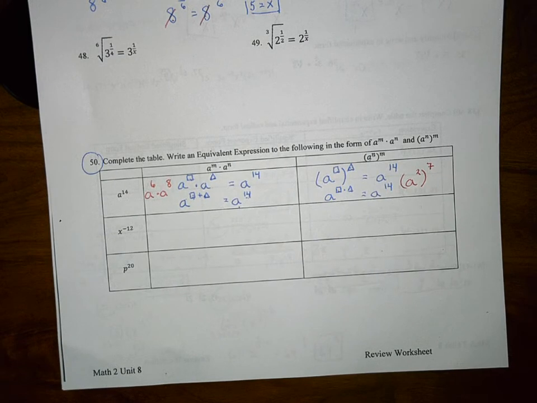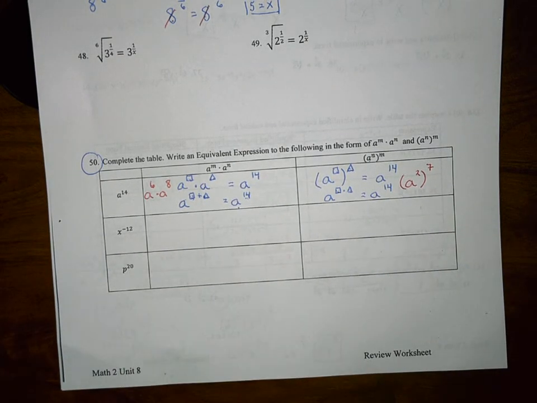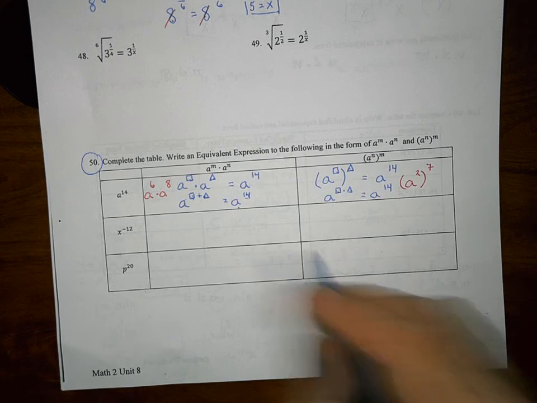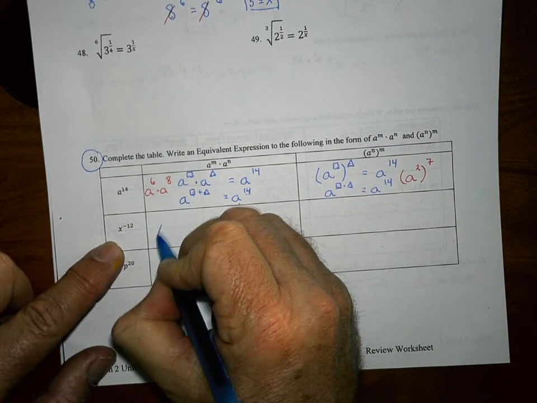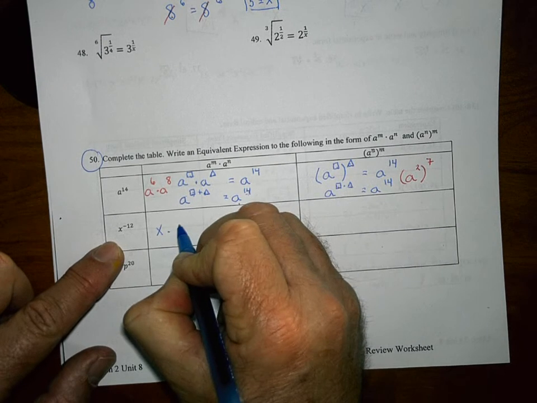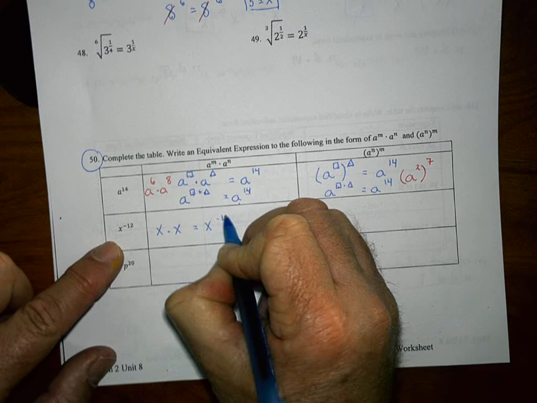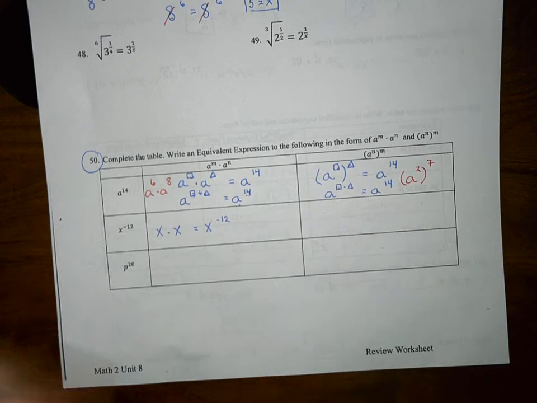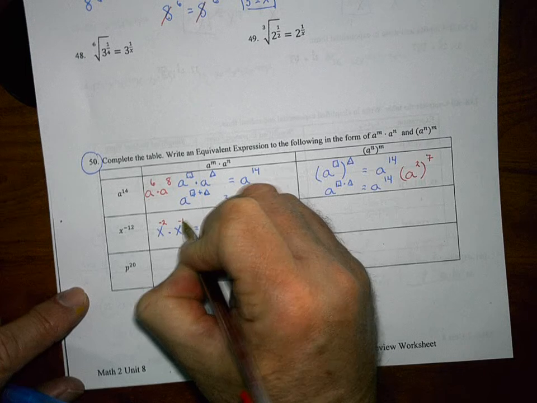Okay? So you guys, that's what I'm doing. Same idea in the second row. I'm coming up with 2 numbers, and when I use the product rule, it has to be equal to x to the negative 12th power. I have many choices for this. I'm going to choose negative 2 and negative 10.